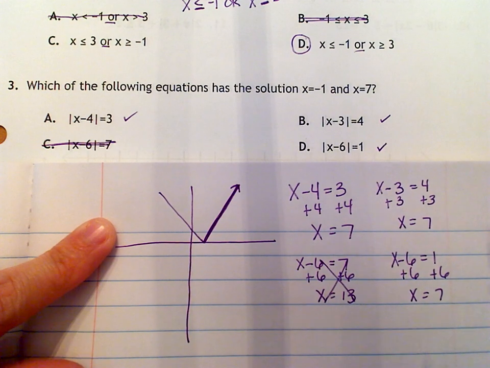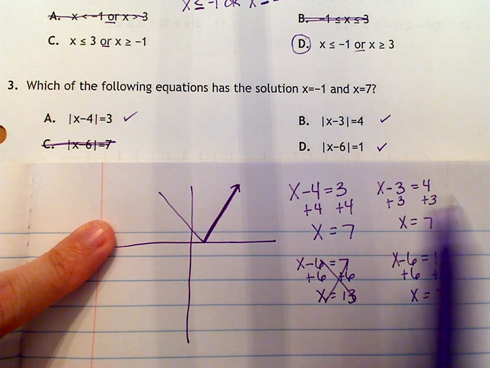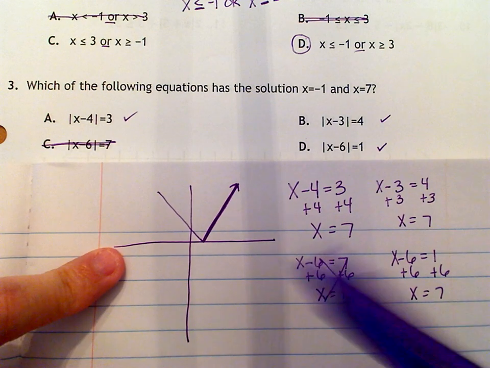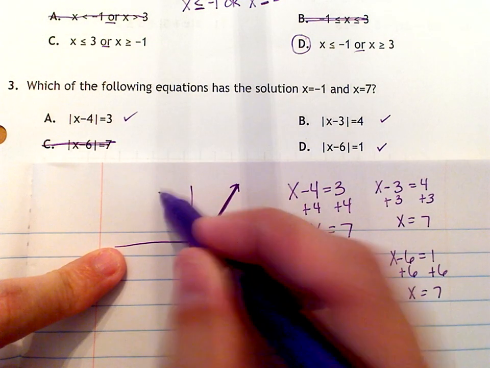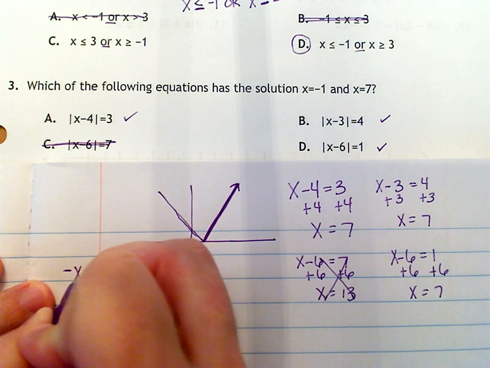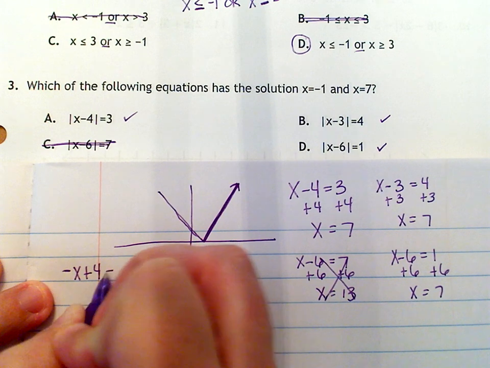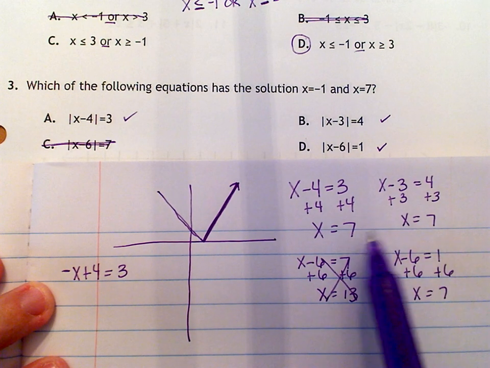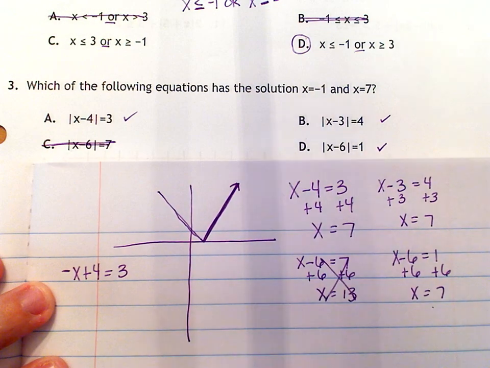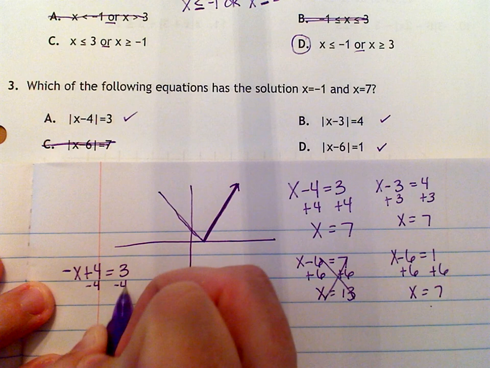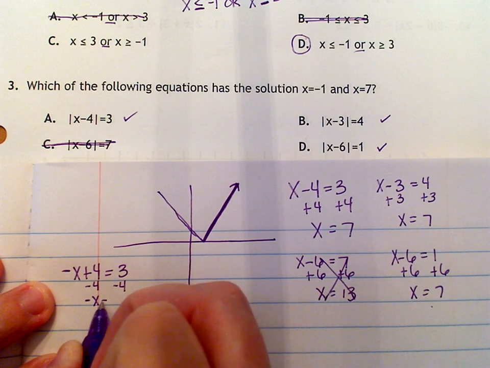Okay? So now we want to do the opposite. And remember, it's the opposite of what's inside here. That gives us this side. Okay, so I'm going to come over here and do the opposite. That would be negative x plus 4 equals 3. Okay, and remember, all of these got 7, so we're trying to find the one that will give us -1. So I'm going to subtract 4. So negative x equals -1.